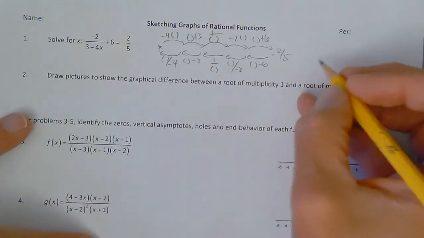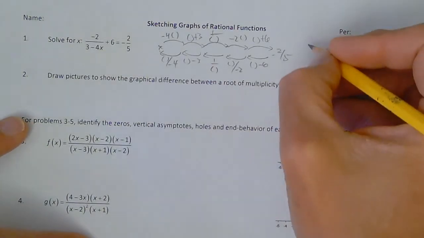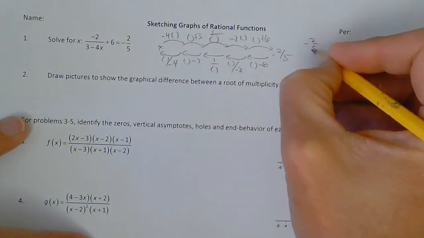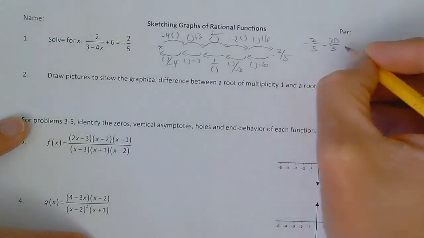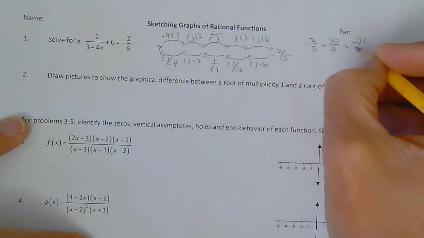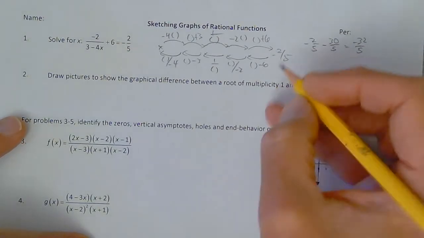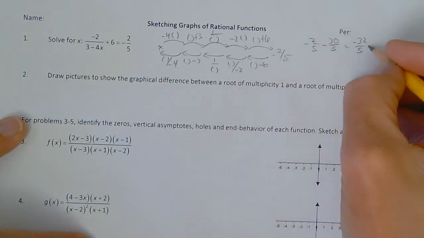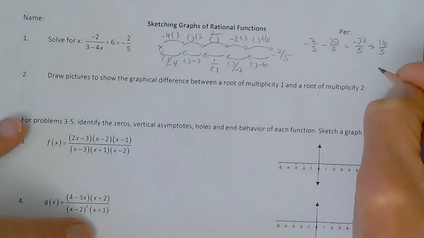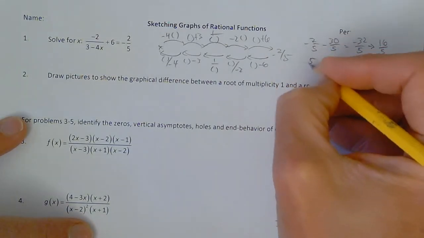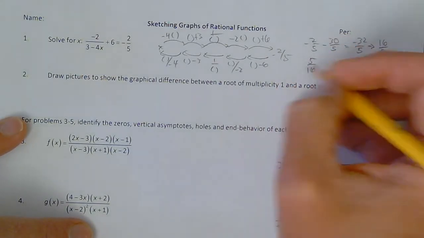So -2/5 minus 6, that's 30/5, which is the same thing as 6, so that's -32/5. Divide that by -2, and that's going to give us a positive 16/5. Flip that over, it becomes a 5/16.